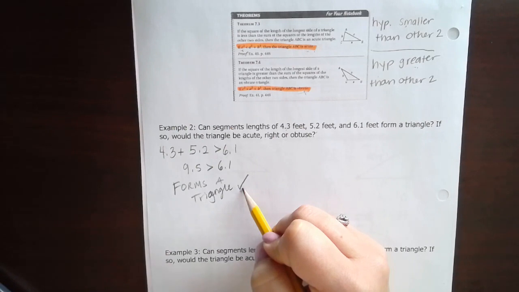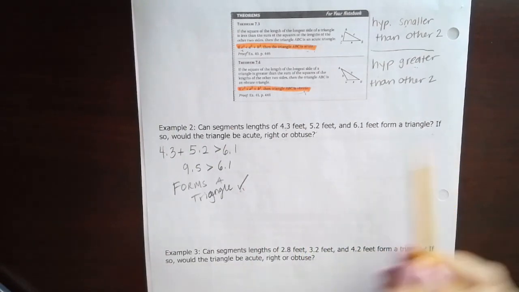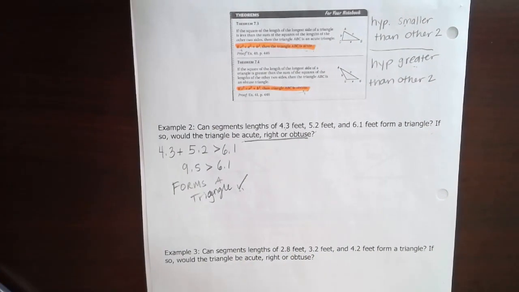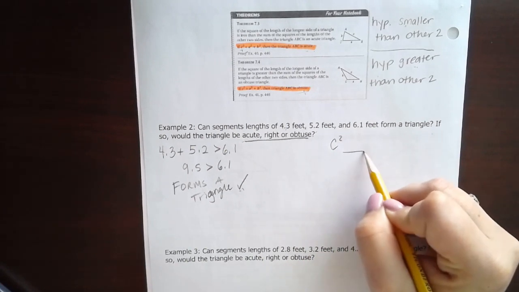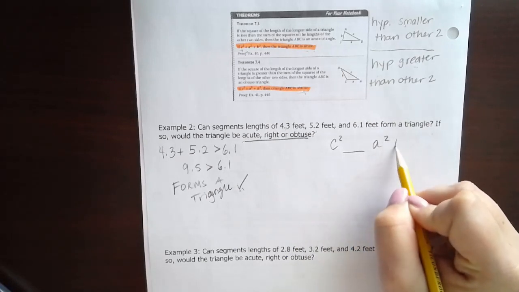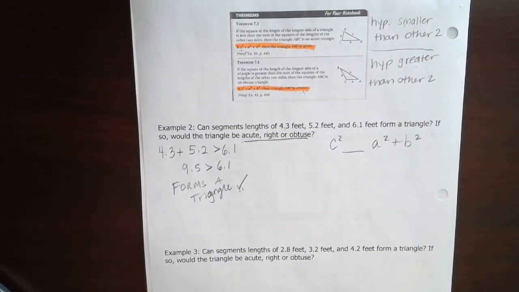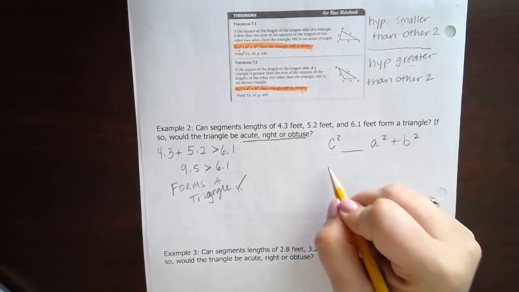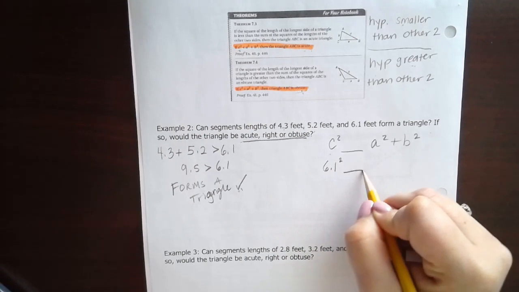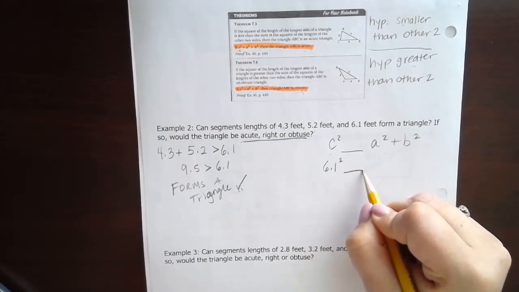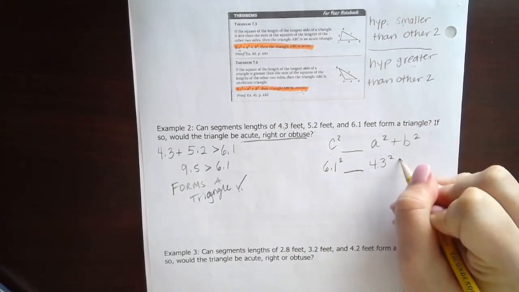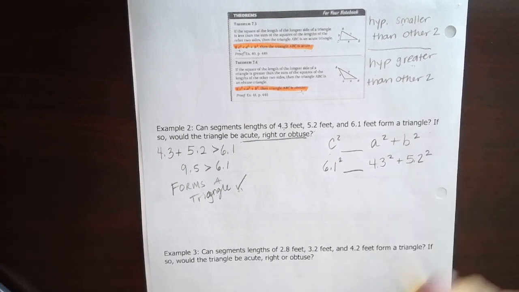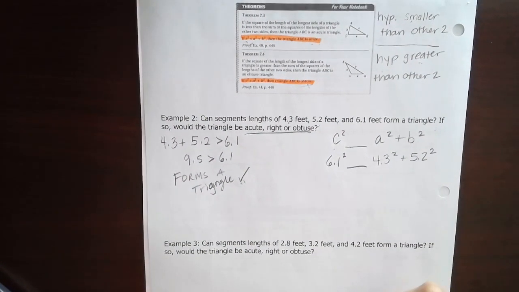Now, to go from here, we have to figure out, is it acute, right, or obtuse? So the formula we're going to use is c squared, and we don't know whether it's going to be equal, less than, or greater than, so I'm going to leave it blank, a squared plus b squared. Remember, your longest side always goes in for c. So it's going to be 6.1 squared, because we don't know, to your other two sides squared. So it's 4.3 squared plus 5.2 squared. You're going to want to use your calculator for some help here.